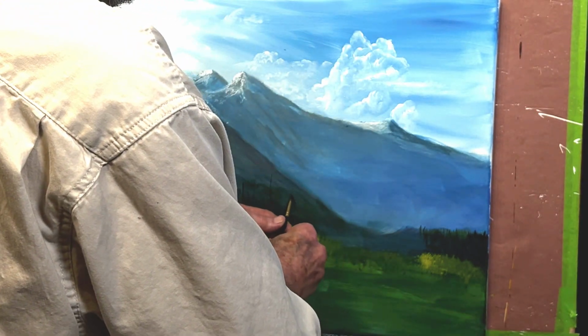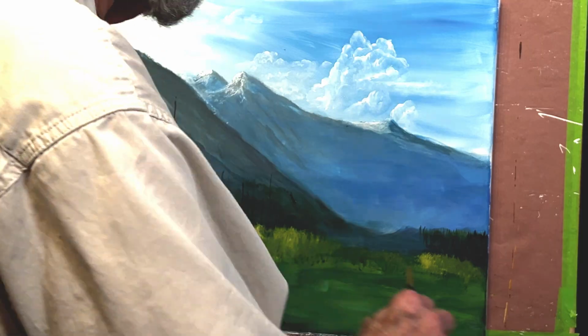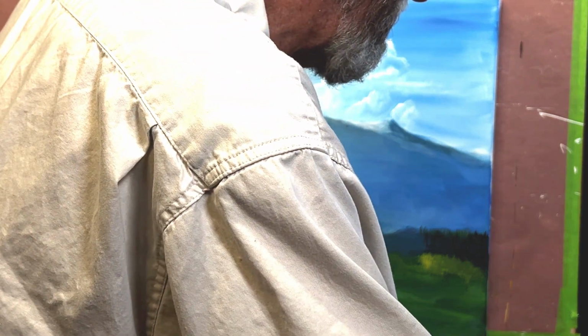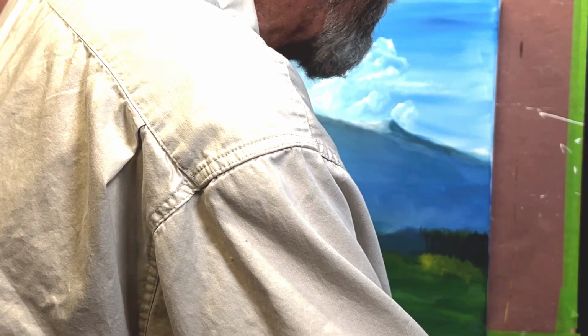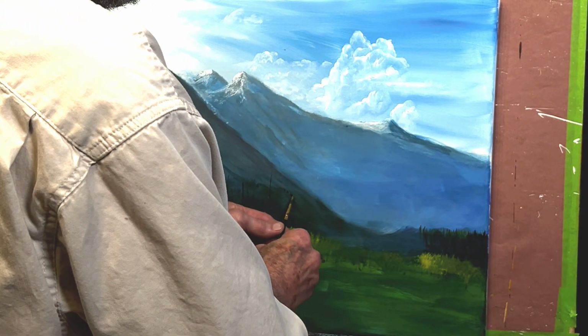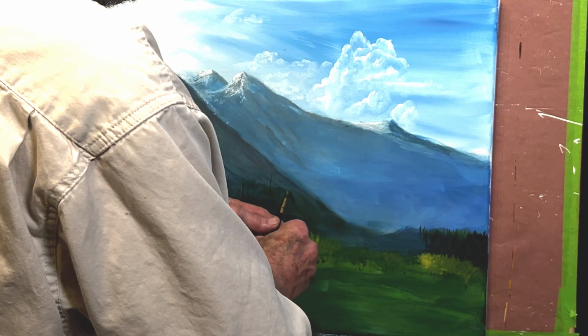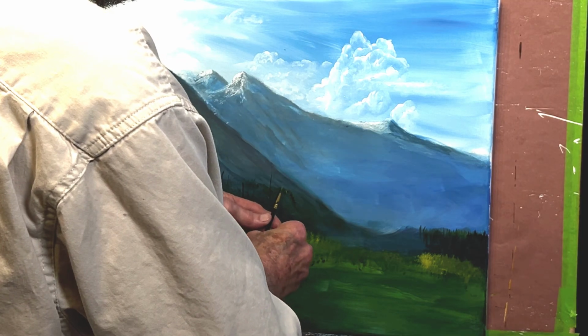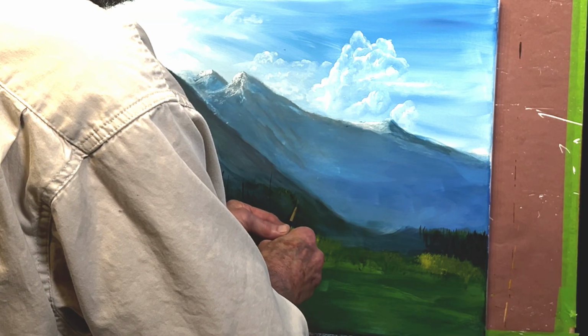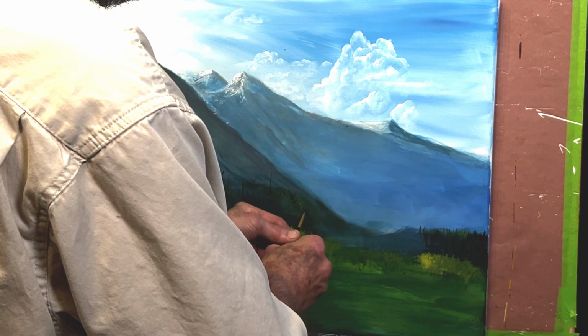And that's still pretty dark. I'm going to lighten that up just a little. So what I'm going to do is just start dabbing. It's going to give an indication of trees all in this area.